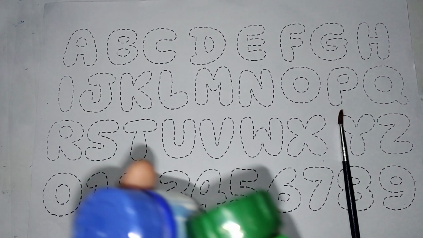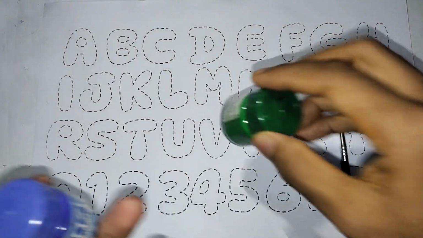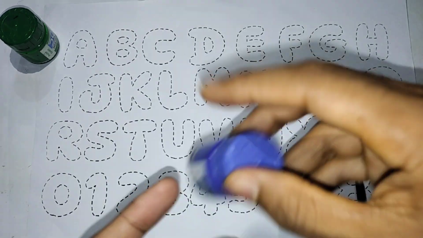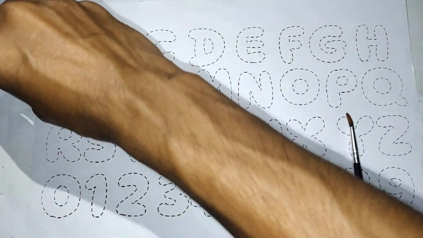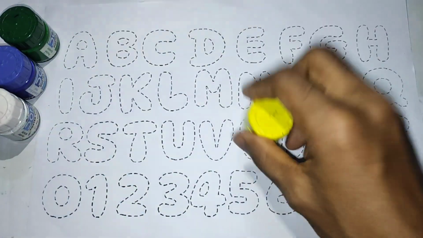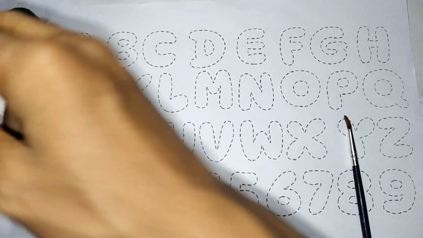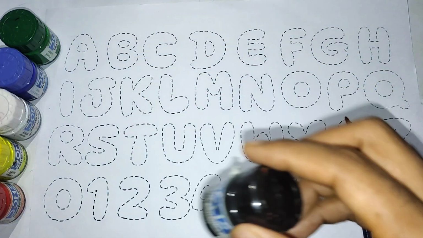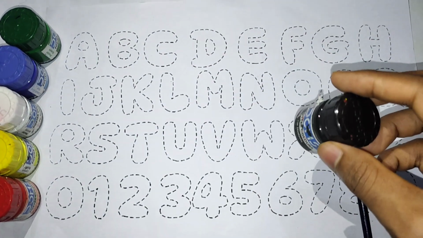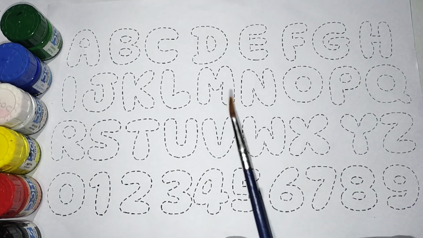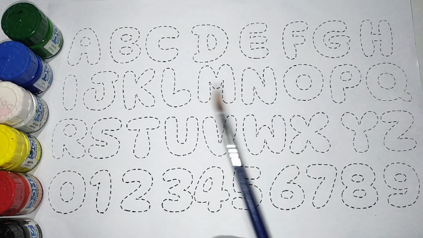Today we are coloring alphabets and numbers. Green color, blue color, white color, yellow color, red color. Kids, the last one is black. So now we are coloring alphabets and numbers.